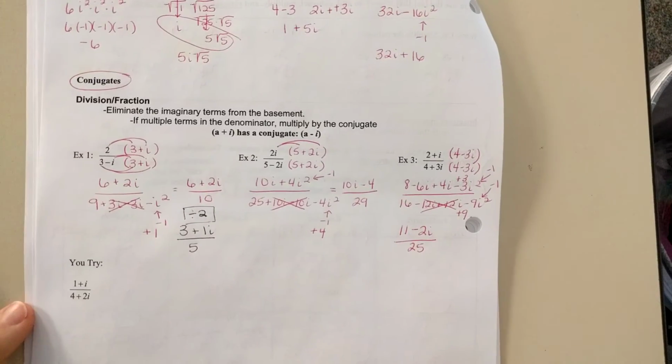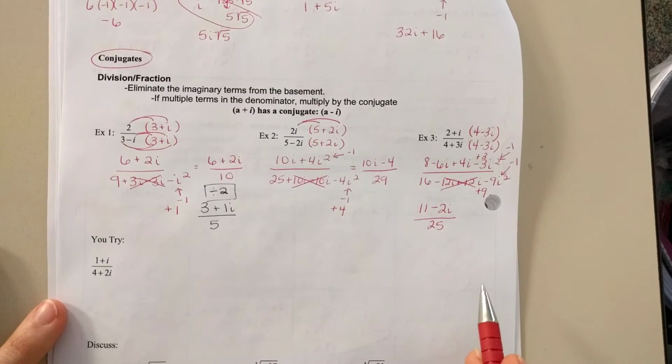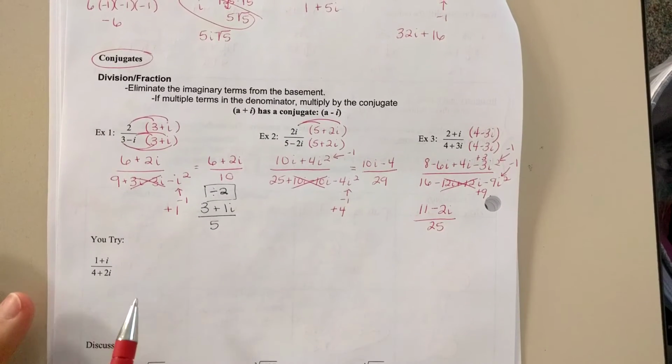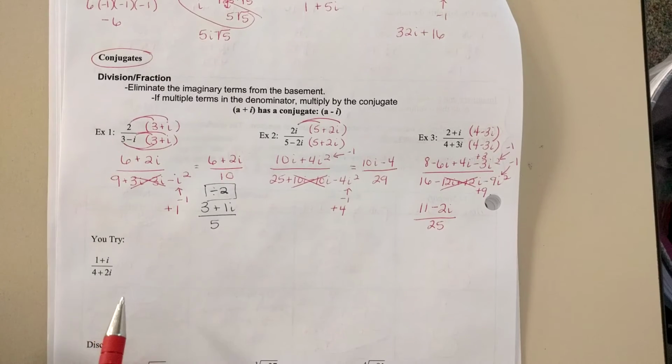And sorry about this all being one side of the screen, I'm learning. All right, pause it, try the Try. When you're done trying it yourself, hit play again.